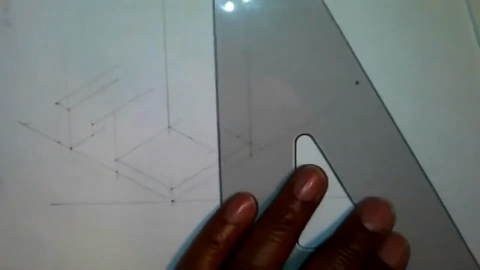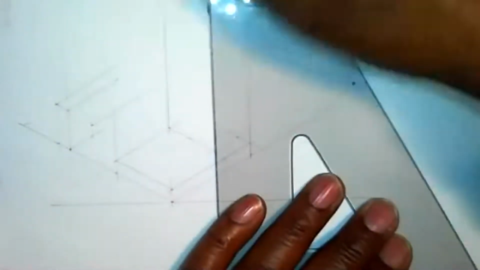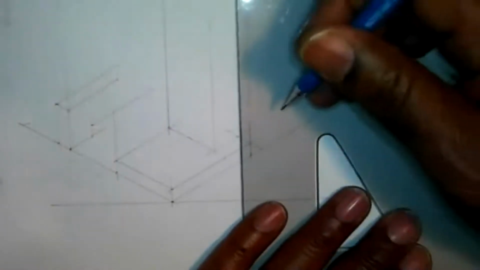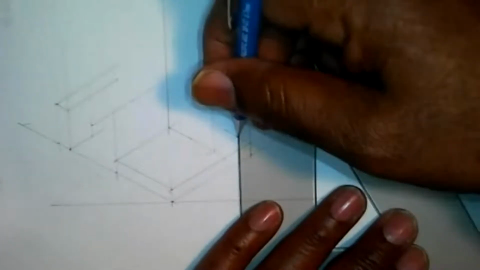Okay. So all I'm going to do now is draw this line here up, parallel to the y-axis. And this line parallel to the z-axis, vertically.